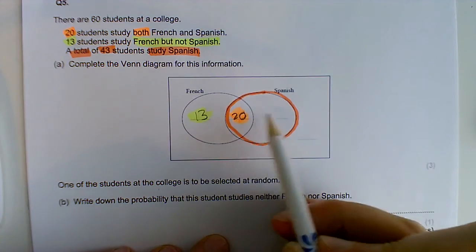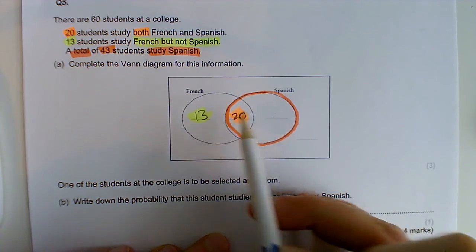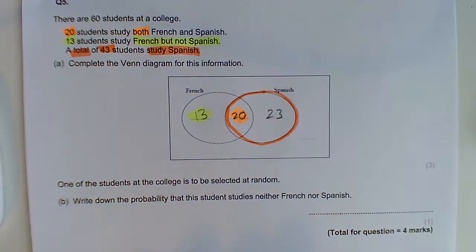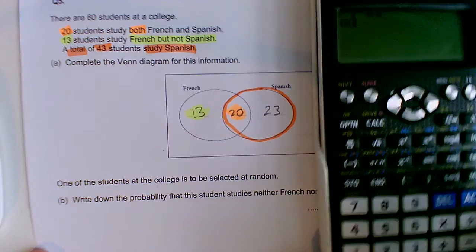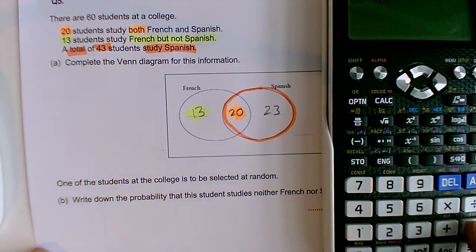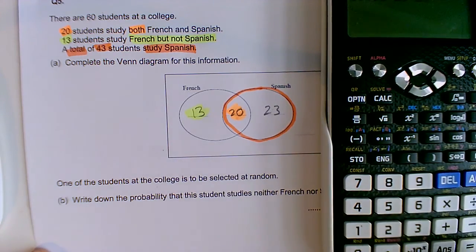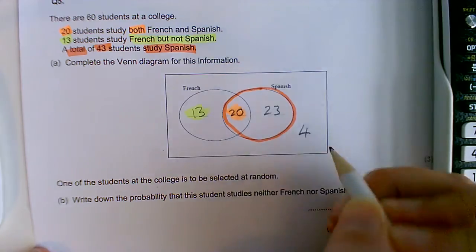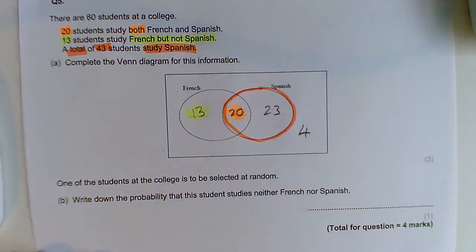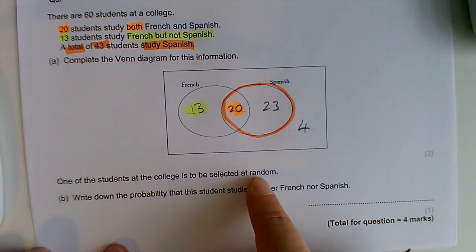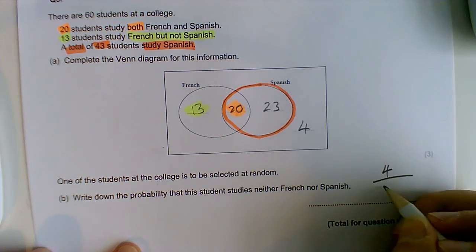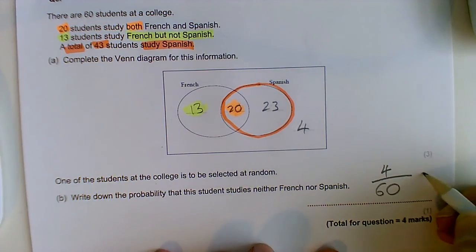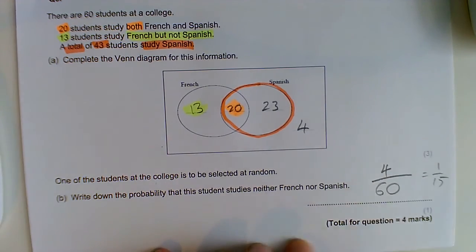Now that entire circle has 2 numbers missing from it, doesn't it? One of them we already know is 20, so that must be 23. So then to figure out this final one, what we're going to have to do there is do the total, which is 60, take away the numbers that we've got there, minus 13, minus 20, minus 23, which leaves me with 4 left over outside. Those study neither. So when one of the students is selected at random, what's the probability that the student studies neither French nor Spanish? Well, that will be that 4 over the total number of students, which is 60, and that will simplify down to 1 over 15, but that will be fine there.